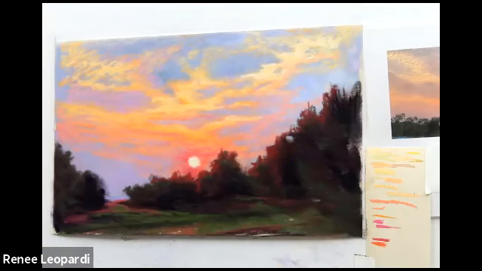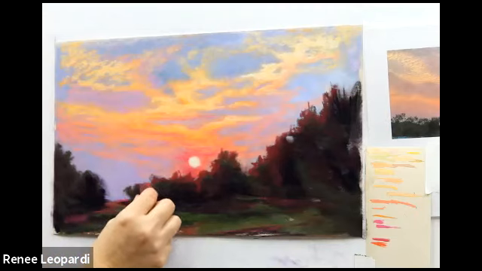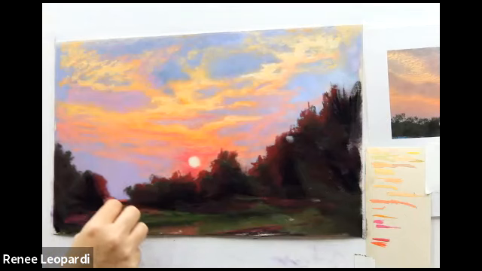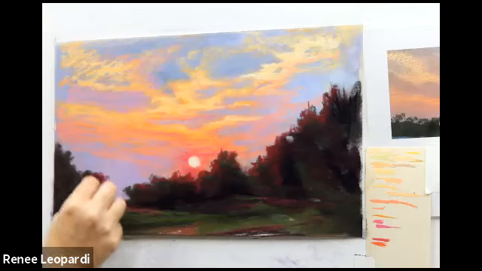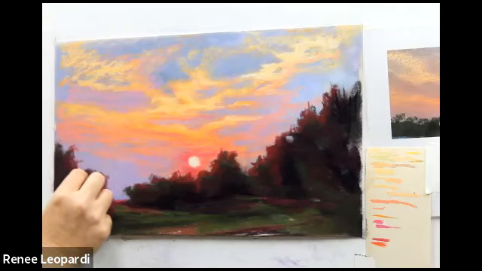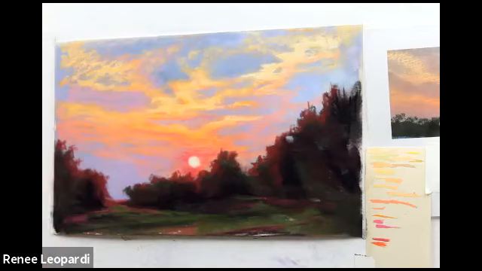I'm adding a lot of reds into the trees themselves, where I think I could make that work. So this is a deeper value red than anything that's in the sky, but since it's sitting on trees, we go from there. Let's take some of that.